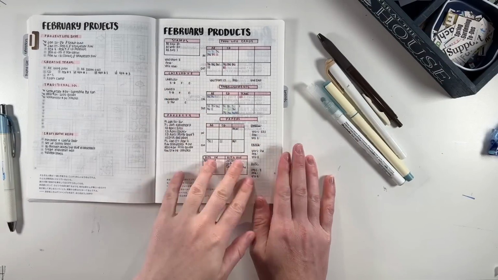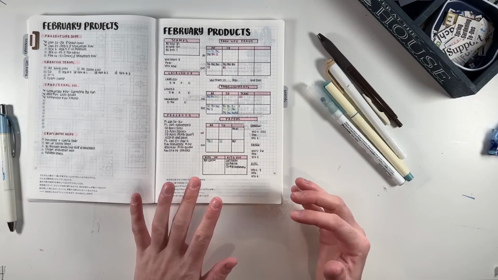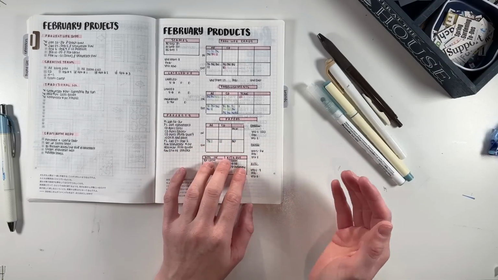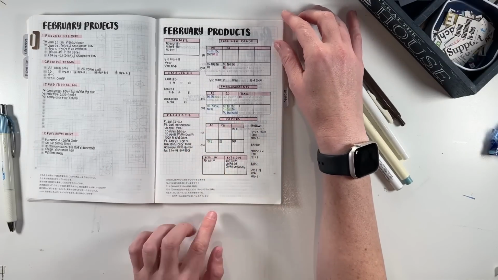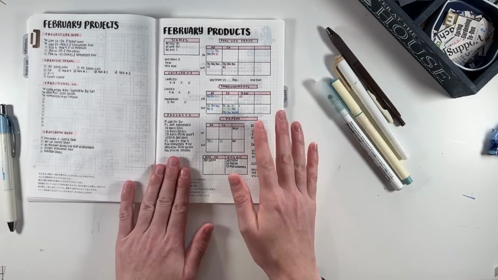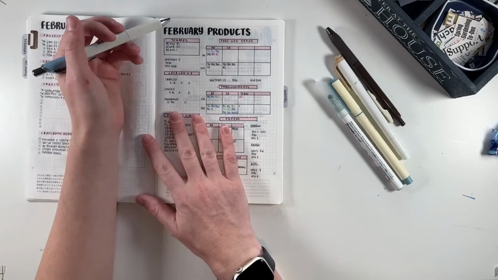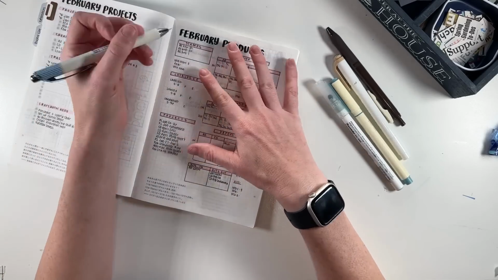I also want to kind of rearrange this a little. I feel like this is maybe a little more cluttered than I want. So I'm going to think about how I'm going to do that. Maybe just shift this header over. We'll see. But I do like how this is coming together. I'm going to just talk through this a little bit.